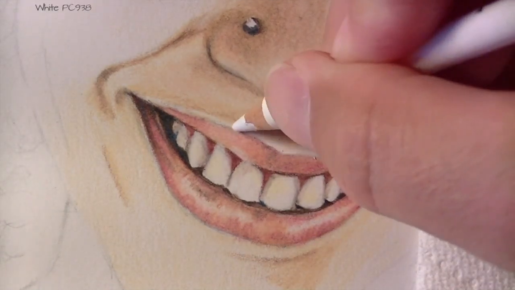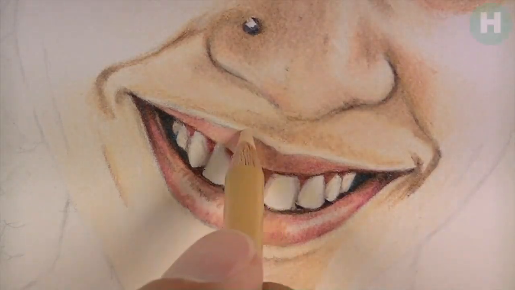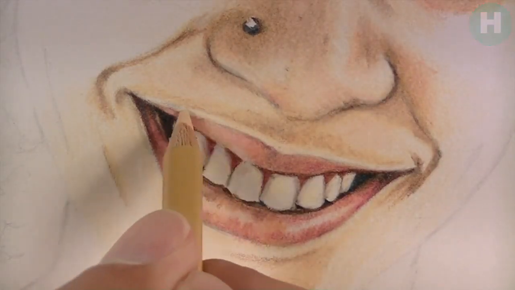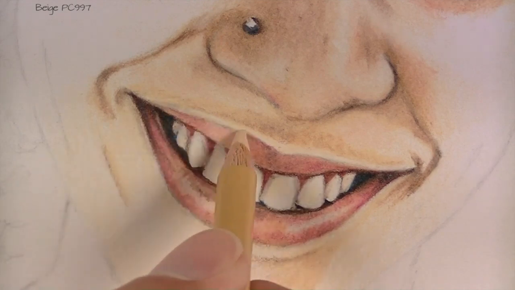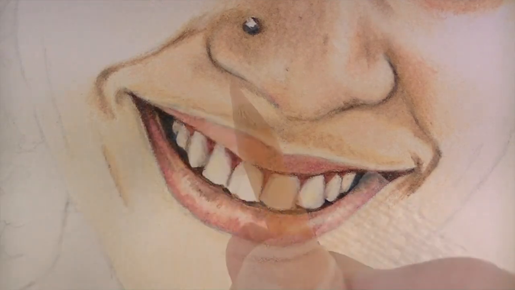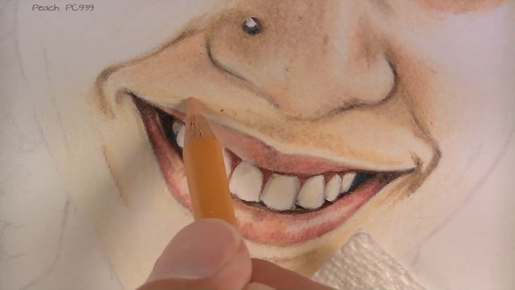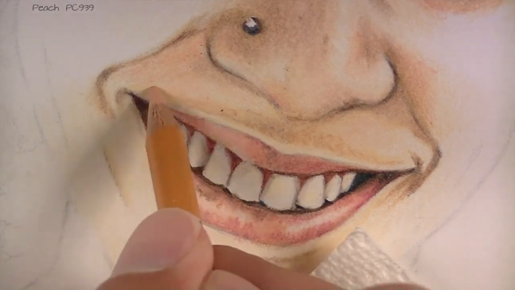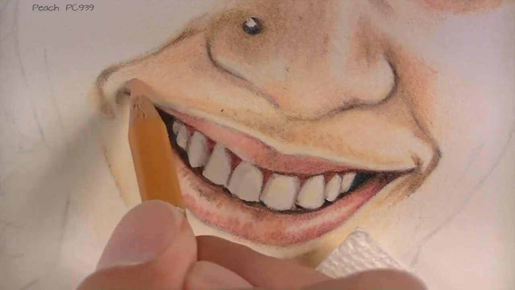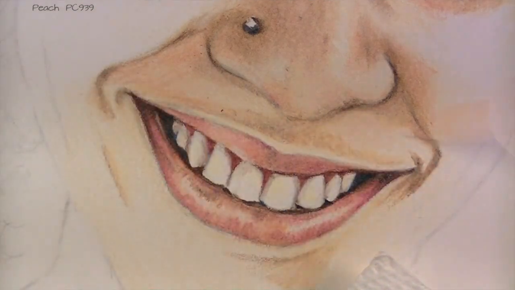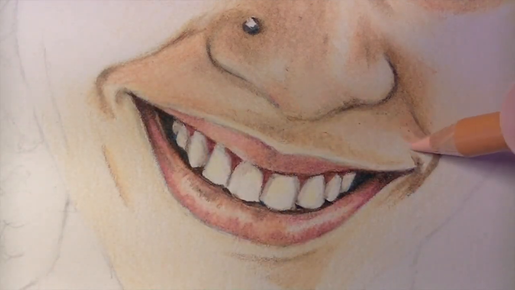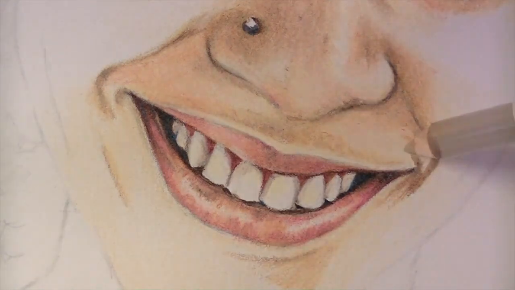We can strengthen some of the areas of highlight. In this case, there's a strong highlight on the upper part of the lip. White is applied first and then burnished using beige. Peach is also incorporated in the mix for the skin tone in a few areas on the upper lip. A medium to heavy application is used here.